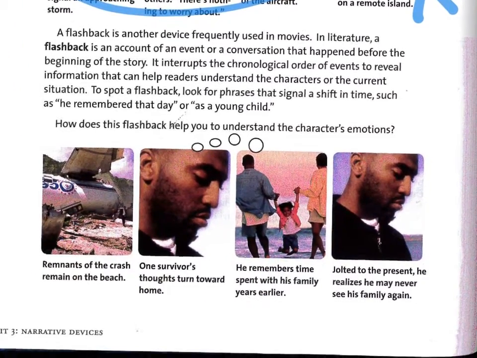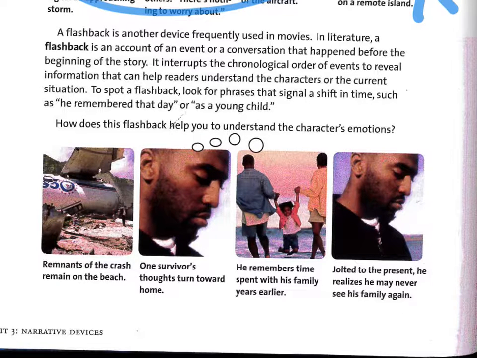Foreshadowing. Now, another device is flashback, used very frequently in movies and definitely very frequently in books, short stories, comic books. In literature, a flashback is an account of an event or conversation that happened before the beginning of the story.